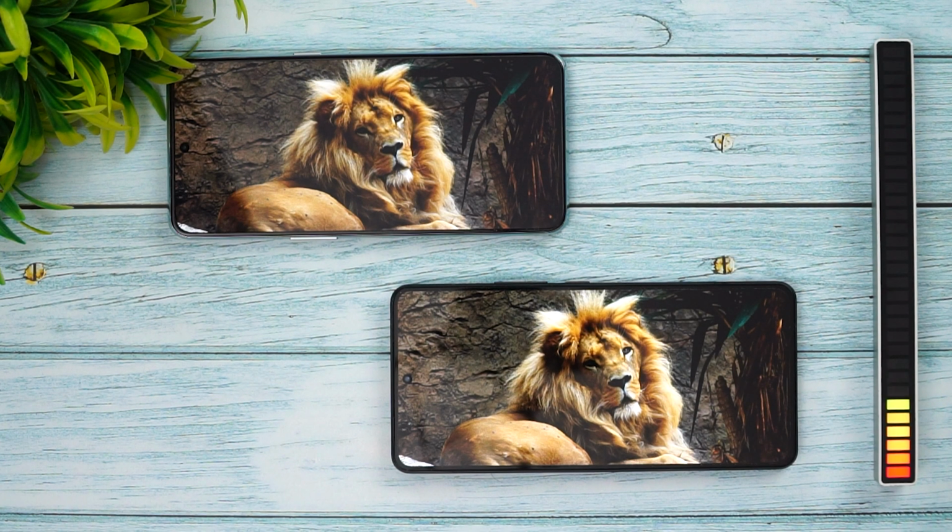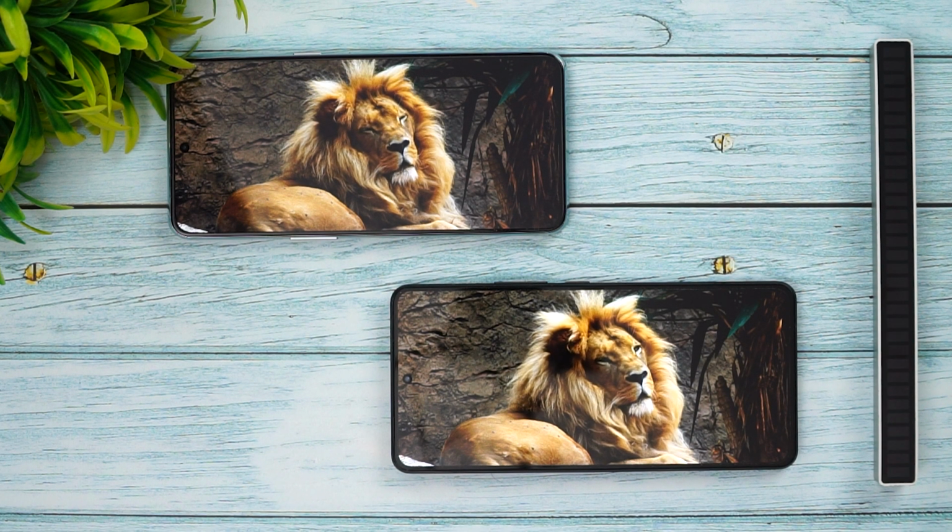So in terms of display, we would be inclined to pick the OnePlus 10T here. Now let's move on to the software experience.